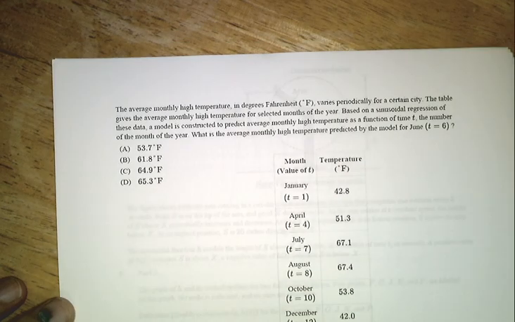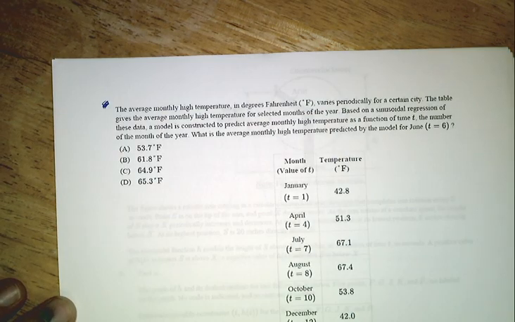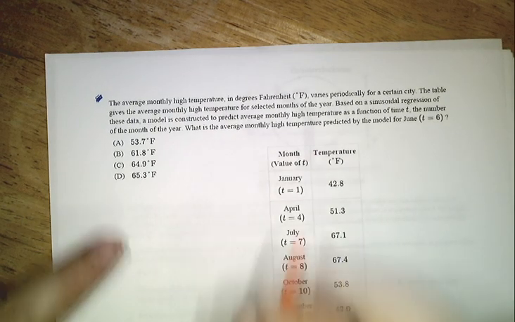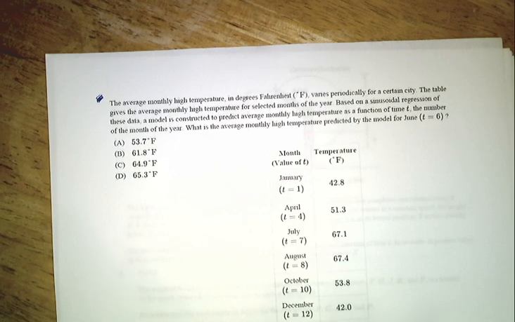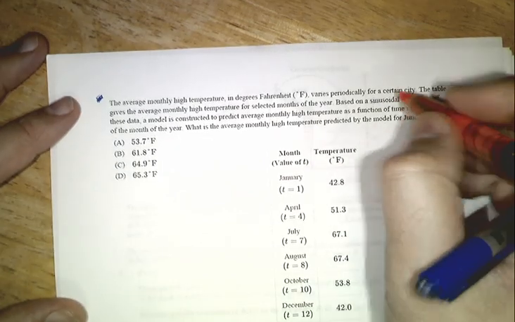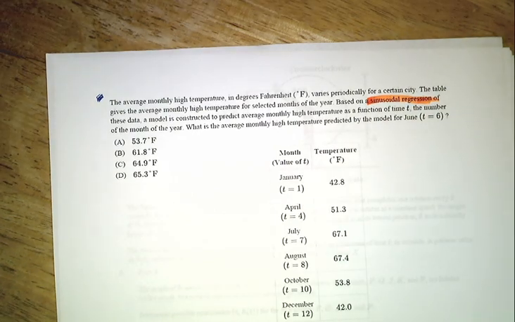We're going to skip number 3 for now. We'll come back to it probably on Tuesday. That's just some calculator stuff for regression. This is for calculator, but the big thing right here, the average monthly high temperature, and so on. Again, we'll talk about this later. You want a sinusoidal regression. That regression should tip you off that you have to do some calculator stuff. This isn't something you can do by hand, but we'll come back and talk about that on Tuesday.